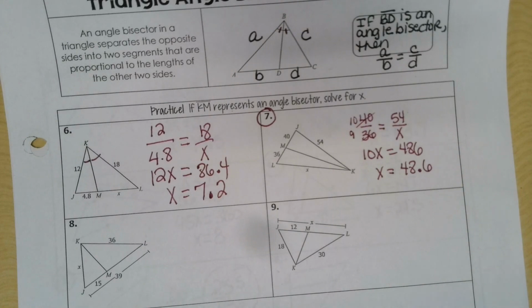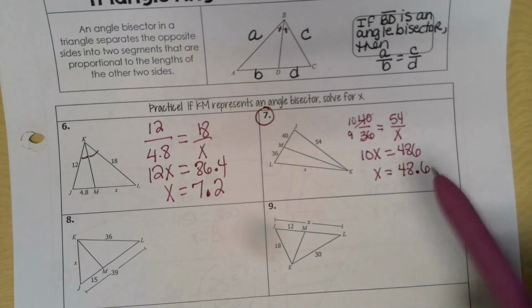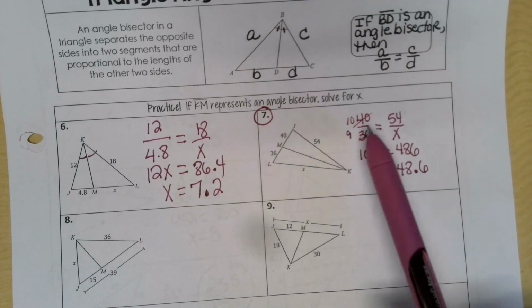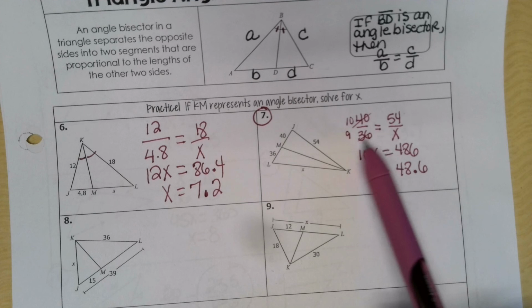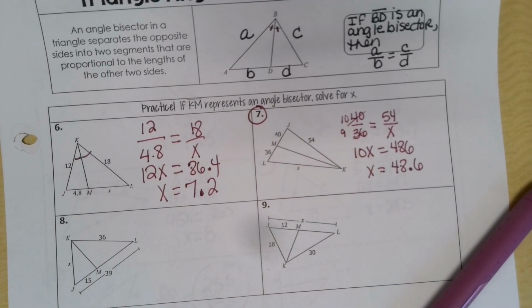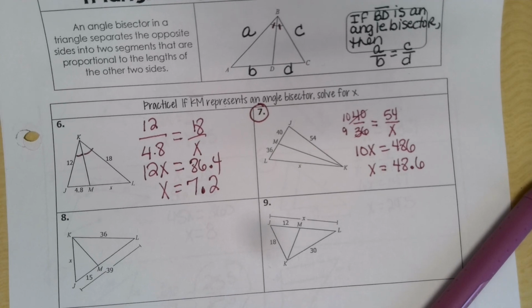Okay, you should have got 48.6. And I did the problem just to remind you that if you see a fraction that reduces, you can go ahead and reduce that fraction. And then I multiplied 10 times x and 9 times 54 and got the same answer. Again, you don't have to do that. That is just a suggestion. Okay.